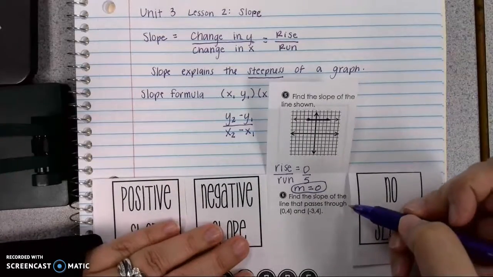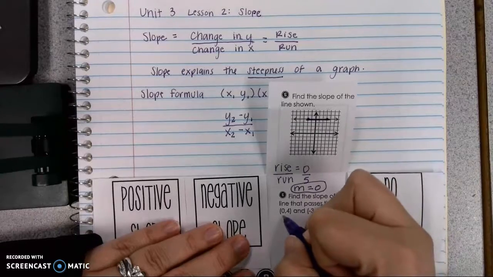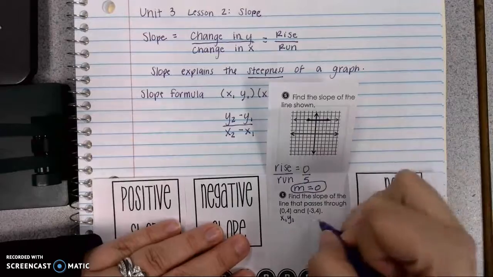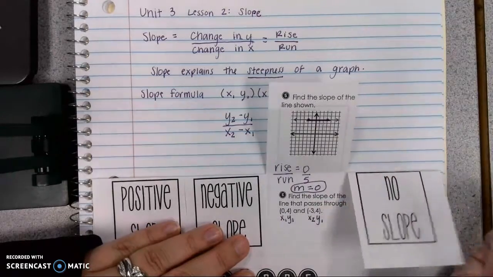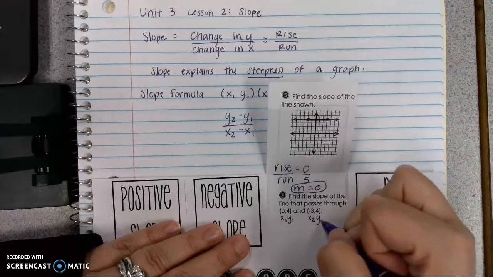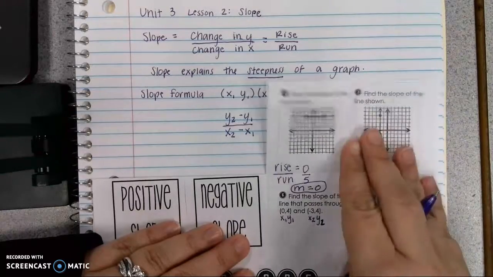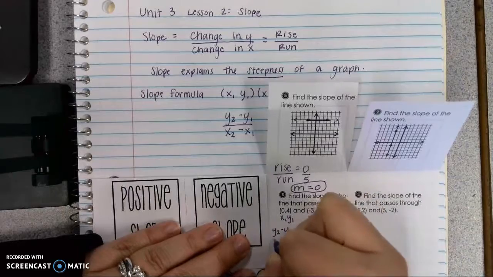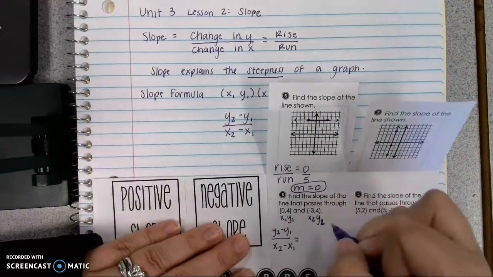Continuing, number 6, find the slope of the line that passes through (0, 4) and (-3, 4). As always, we're going to label our points x1, y1, x2, y2. Oops, I almost made that a 1. That's a 2. And then I'm going to write down y2 minus y1 over x2 minus x1. And then plug in what I know.